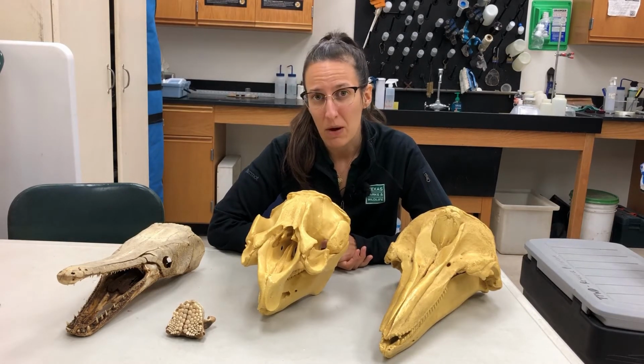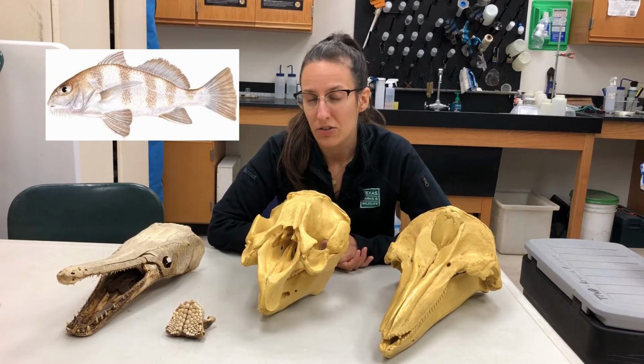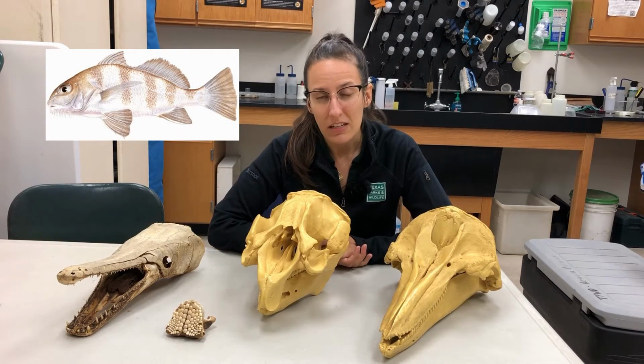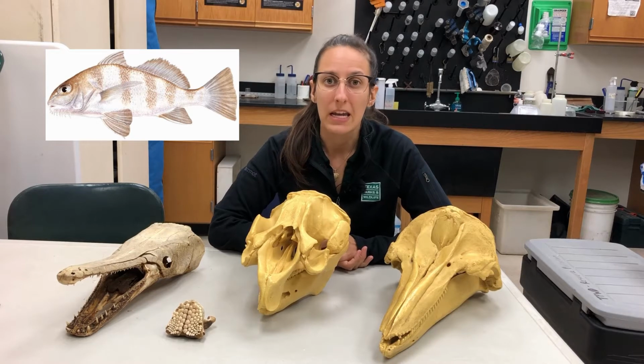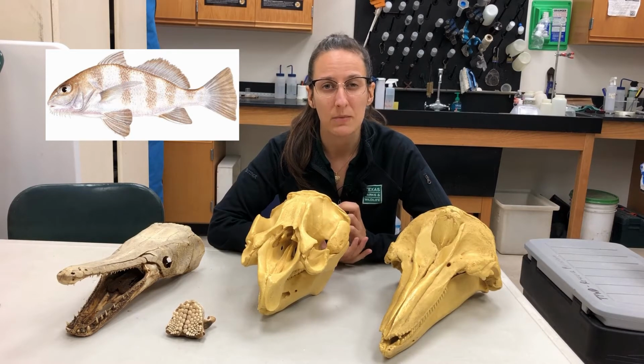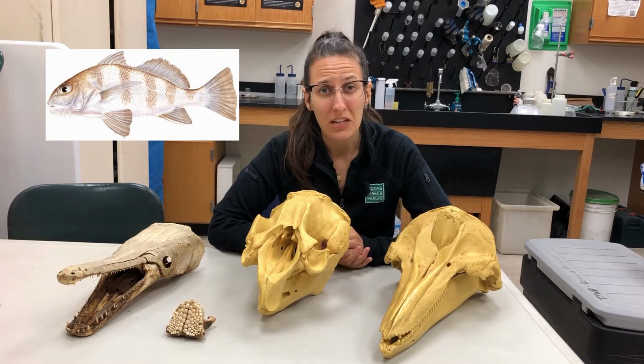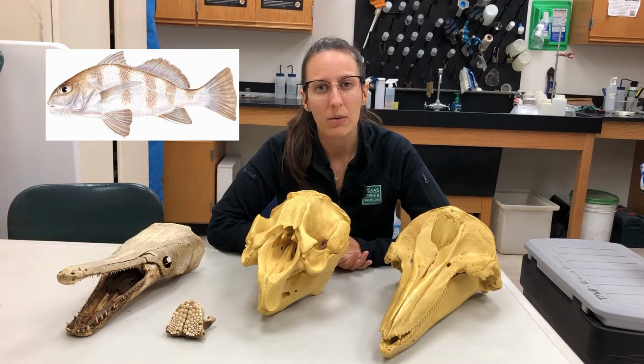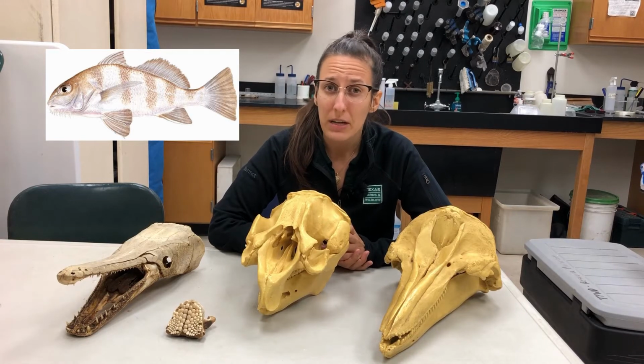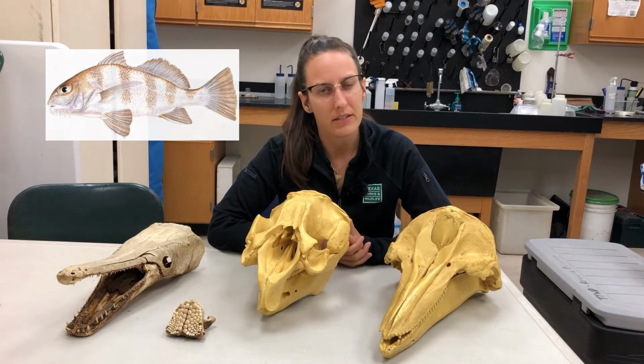The other fish that I want to talk about today is called a black drum. These fish are strictly saltwater fish. They are very common in both shallow and deep water in Texas bays, but also out in the Gulf of Mexico. These fish get to be pretty big too. Adult drum can be anywhere from 30 to 40 pounds, which is a pretty big fish. Not quite as big as our gar, but still big for a fish.